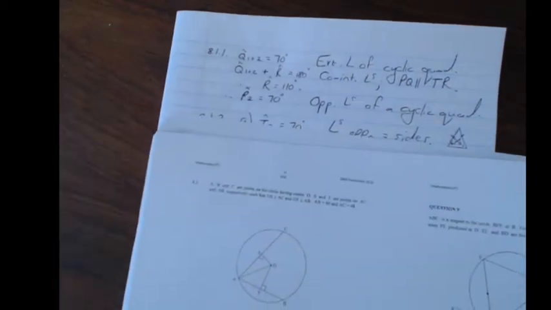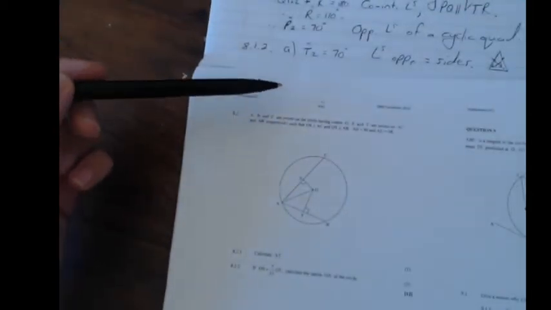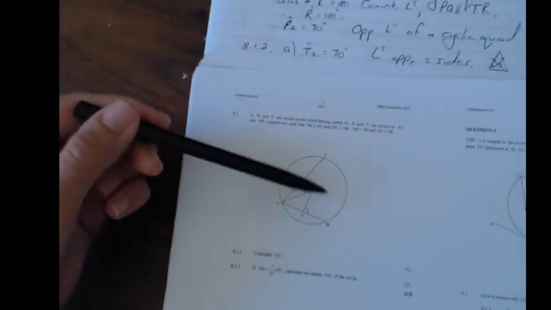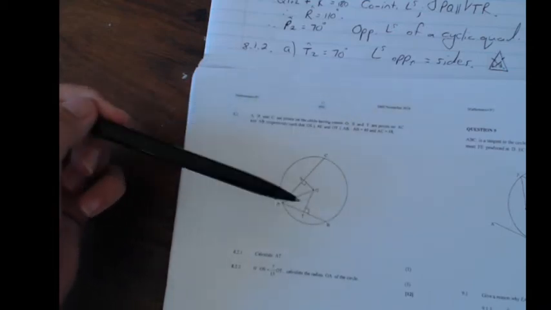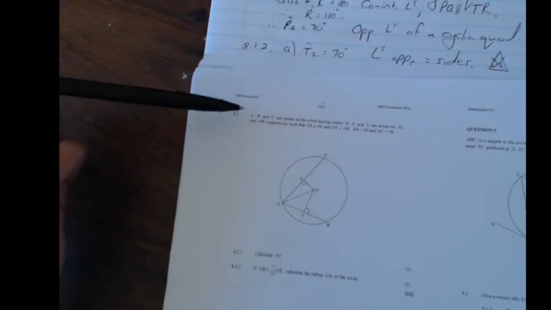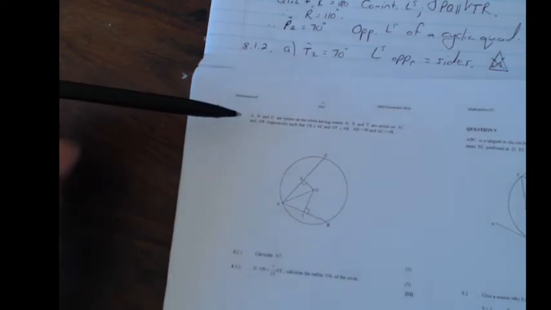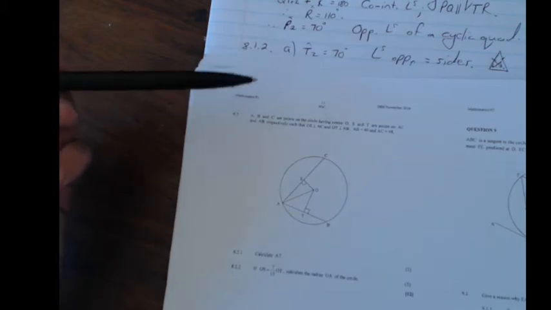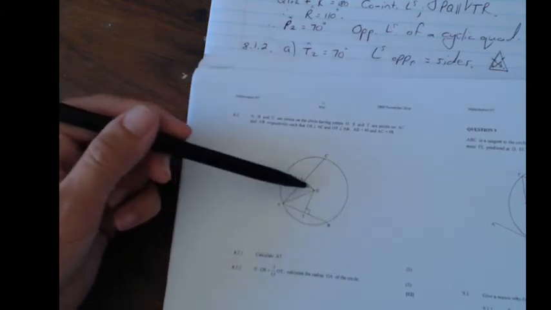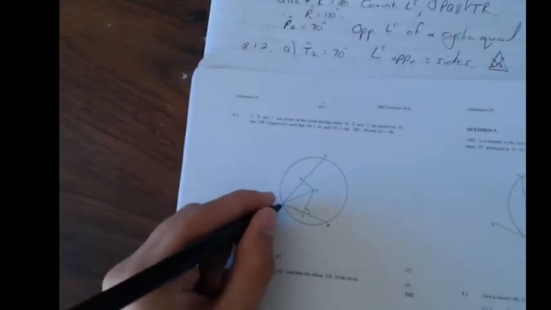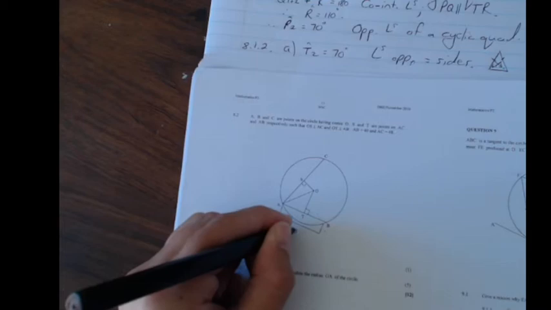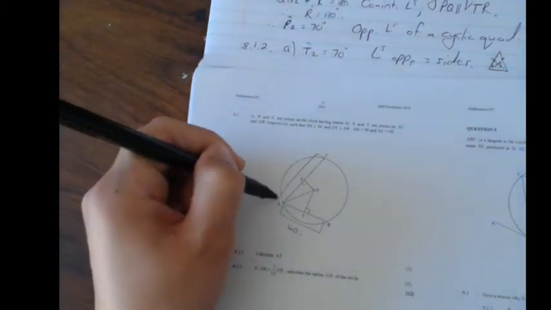Question 8.2. A, B, and C are points on the circle having center at O. S and T are points on AC and AB respectively such that OS is perpendicular to AC and OT is perpendicular to AB. So those lines are perpendicular. AB is 40, that length there, and AC is 48.